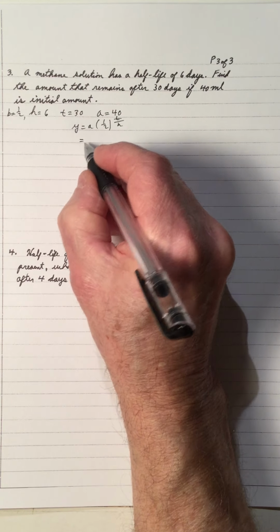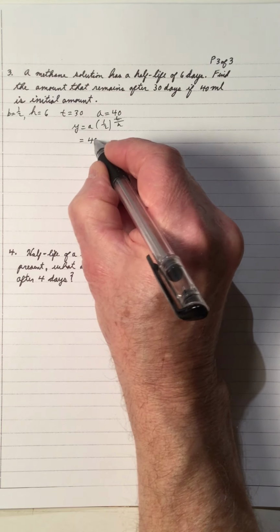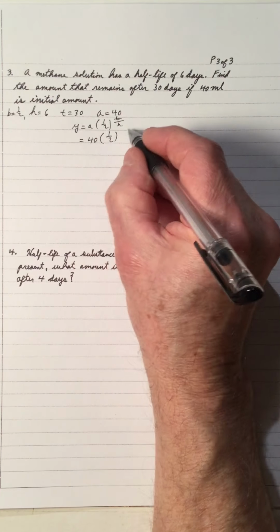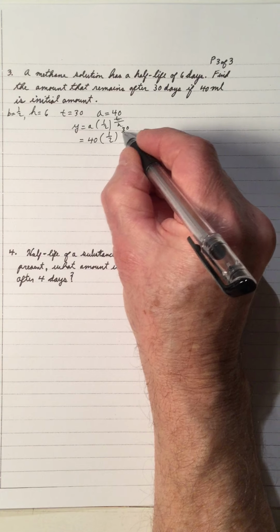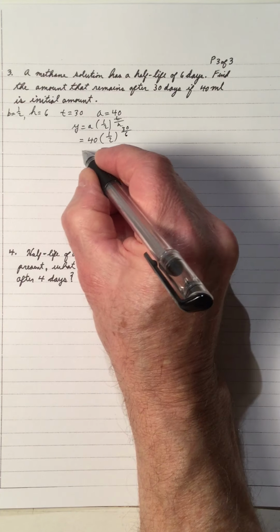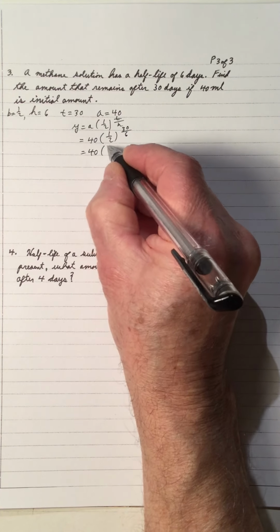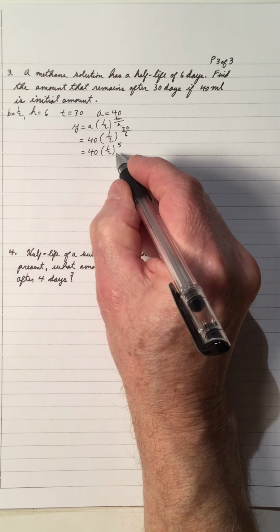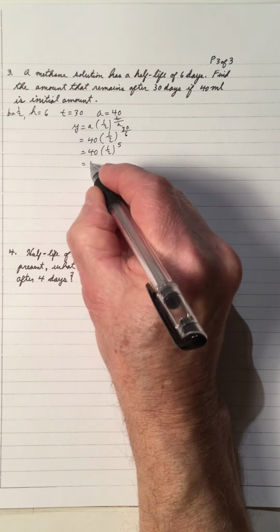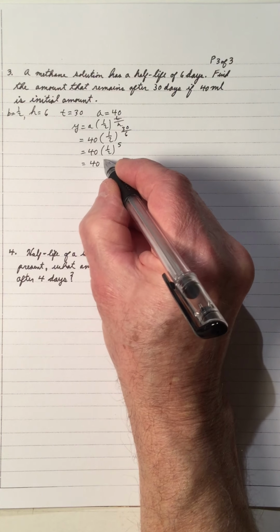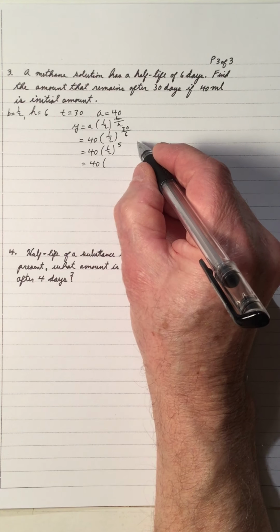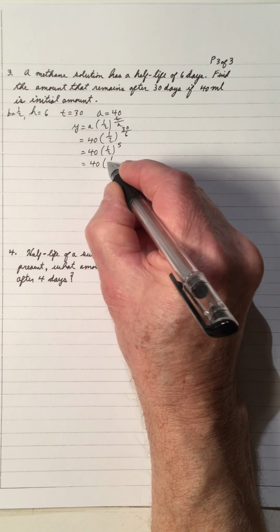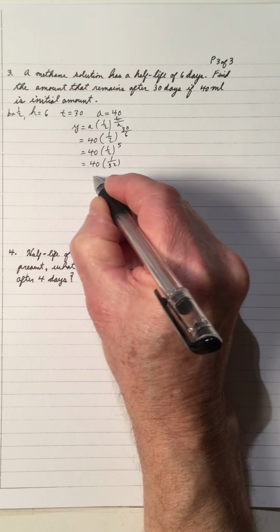So we have the initial amount of 40. We have a half-life. The time that elapses is 30 days, and it happens every 6 days. So 40 times 1/2 to the power of 30 divided by 6, which is 5. And so that gives me 1/2 to the 5th power. 2 times 2 is 4, times 2 is 8, times 2 is 16, times 2 is 32. So that's 1 over 32.